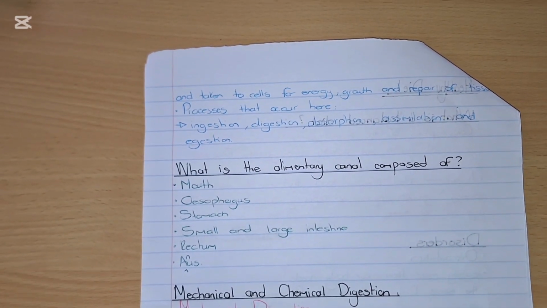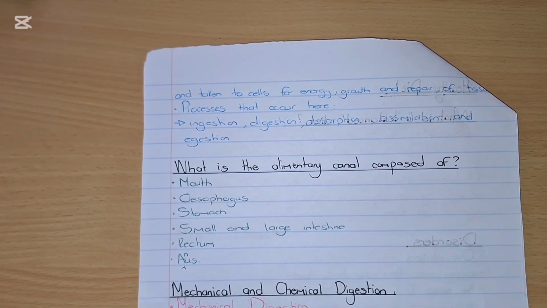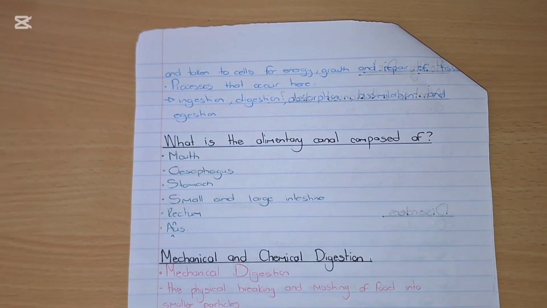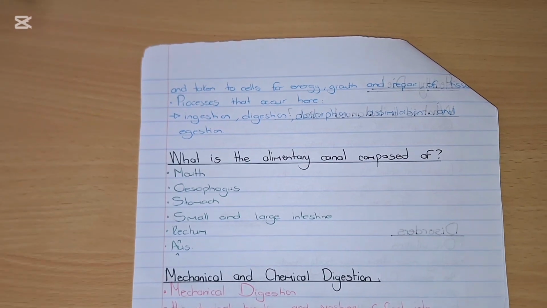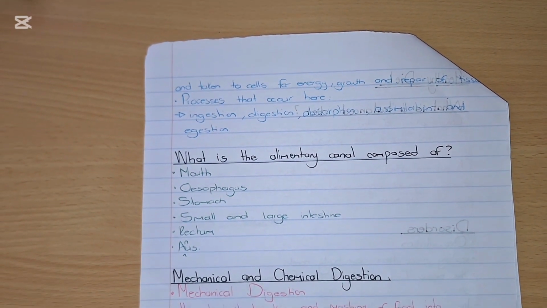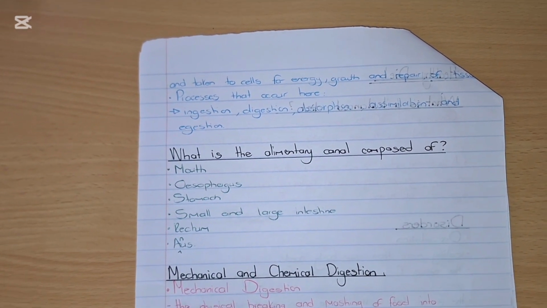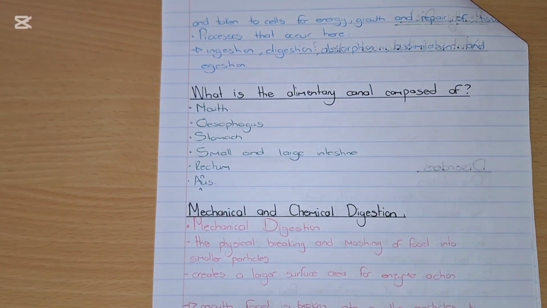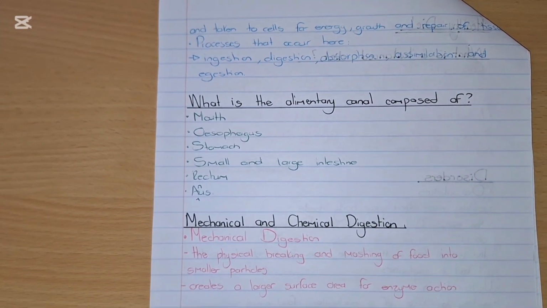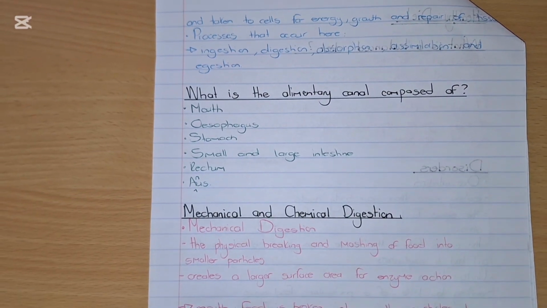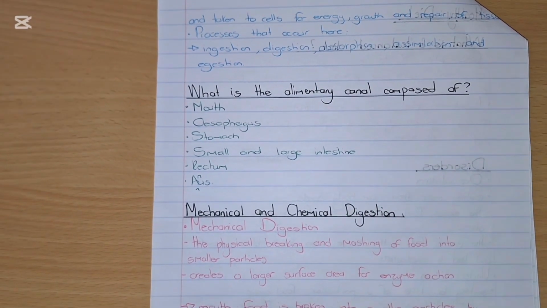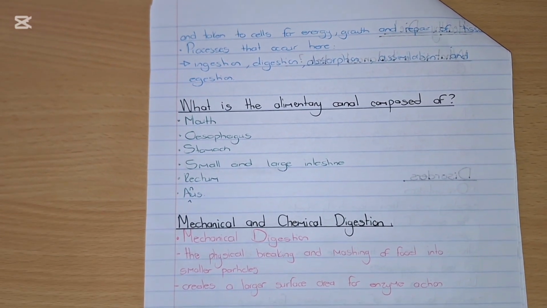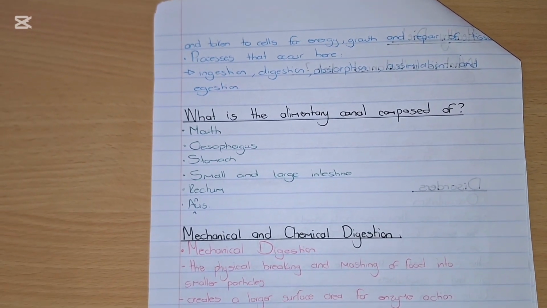And the processes that occur are ingestion, digestion, absorption, assimilation, and egestion. So those processes that we talked about earlier in the video all occur here in the alimentary canal. Okay, so just a little bit of revision. The alimentary canal is composed of the mouth, esophagus, stomach, small and large intestine, the rectum, which is just above the anus. It's the part that holds the feces before it comes out through the anus. And then we have the anus.